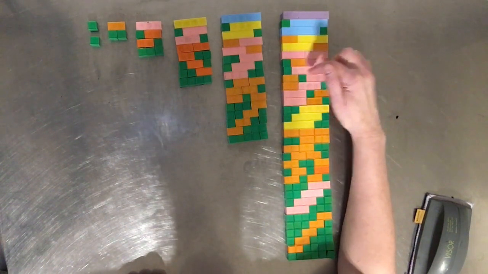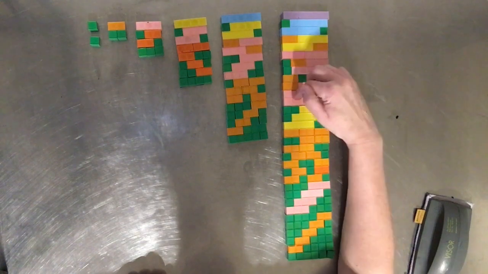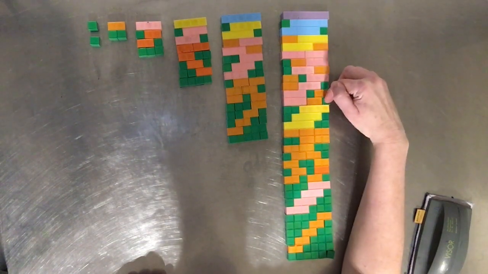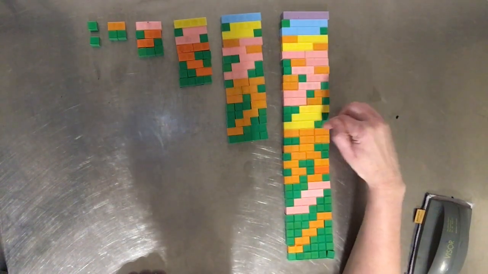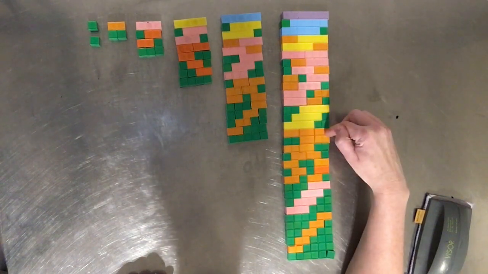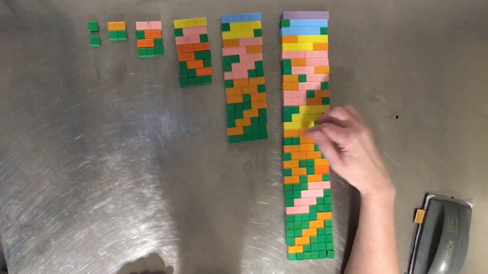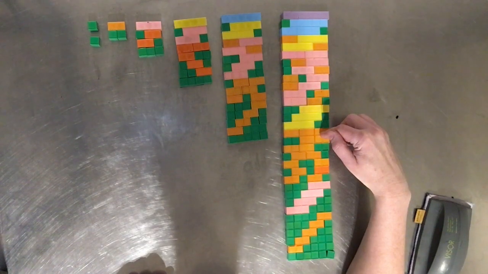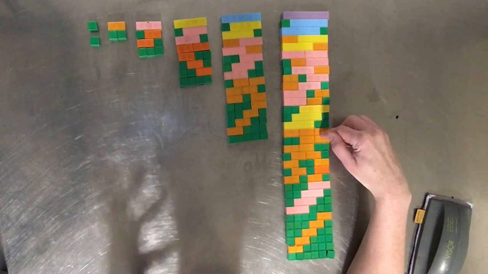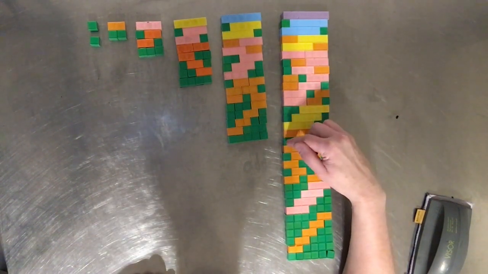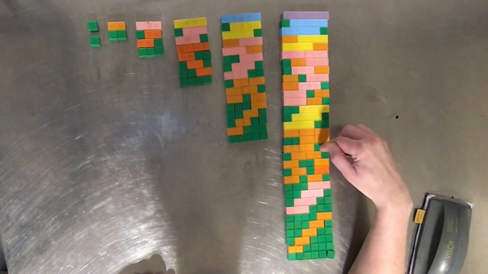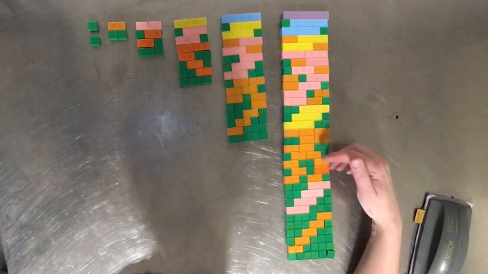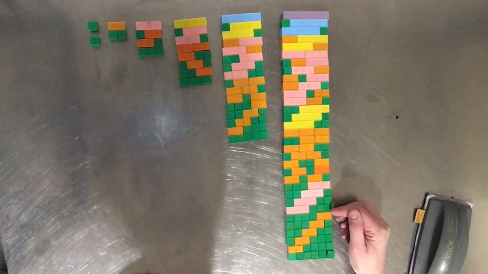1, 2, 3, 1, 2, 3, and so on. When you've sorted out that you've used all of the 3 blocks and all the different arrangements that you can make with them, then you go to 4. 1, 2, 3, 4. And all the way down to, I believe here was 4.